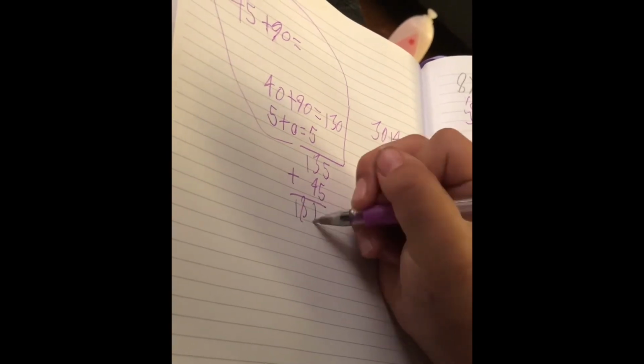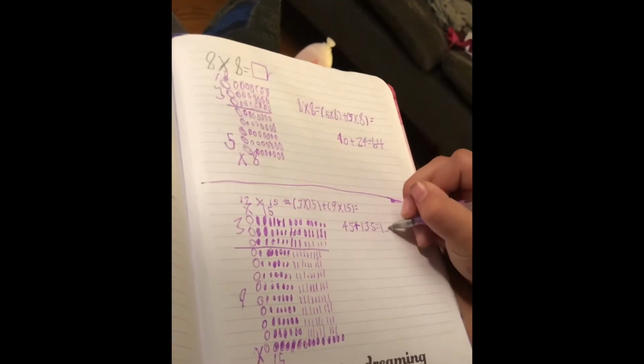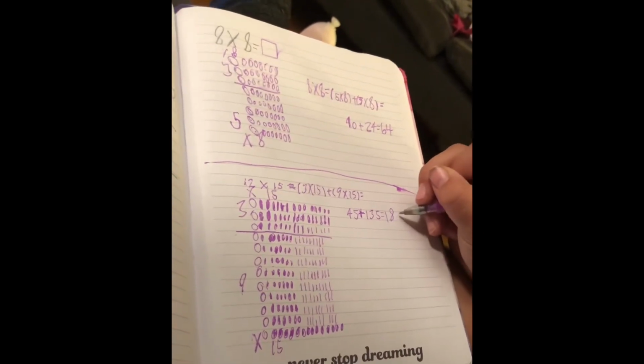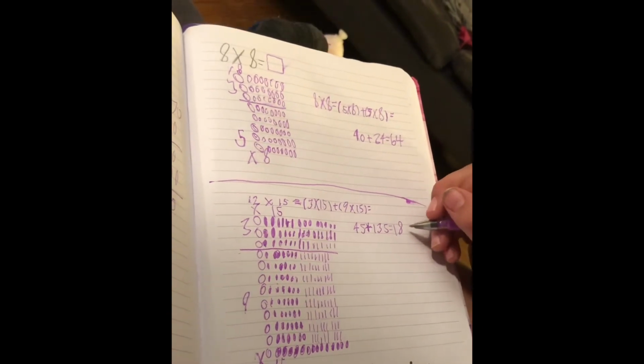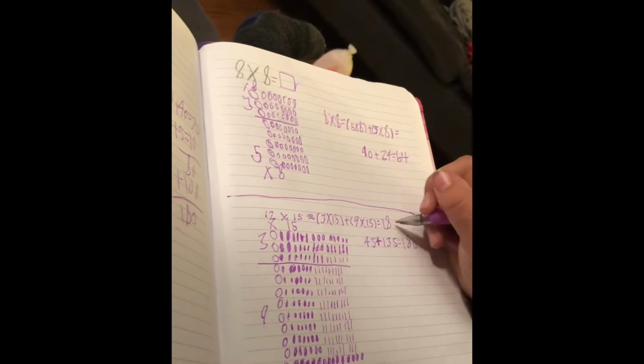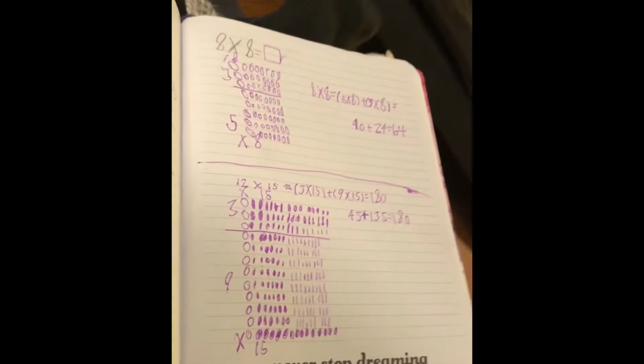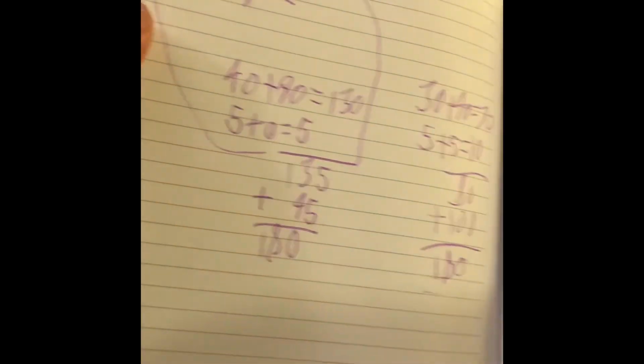So can you bring it back to your original problem? What equals 180? So what's the original problem that you were solving? 12 times 15. I don't believe you. Let's ask Google. Hey Google, what's 12 times 15? The answer is 180. I got it right! Look at Mom! Let me just get your work.